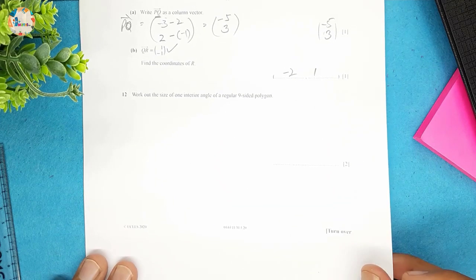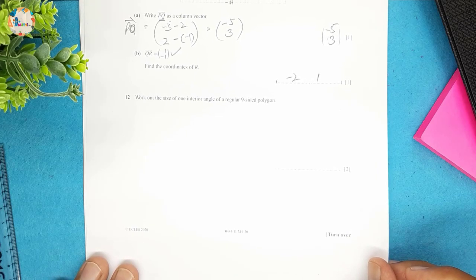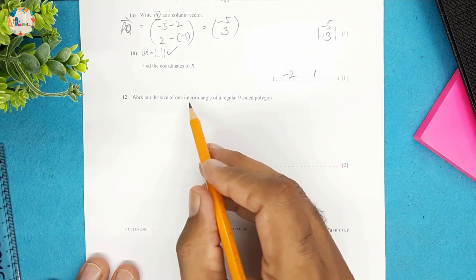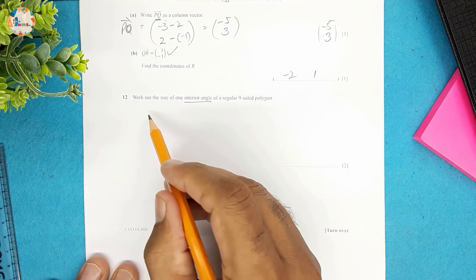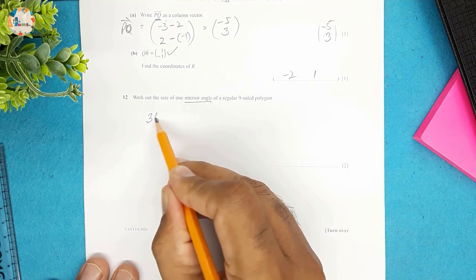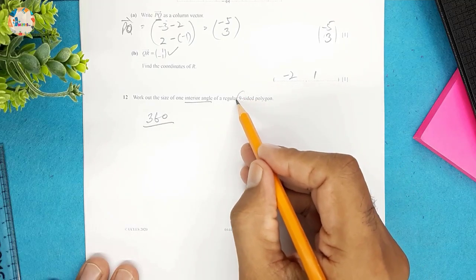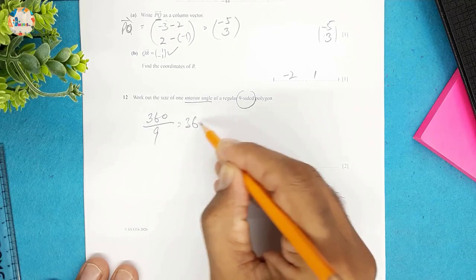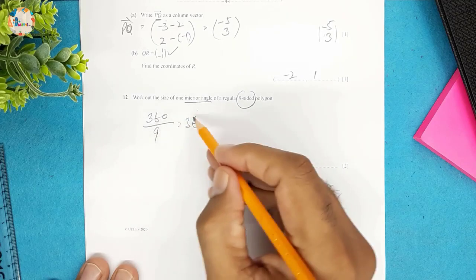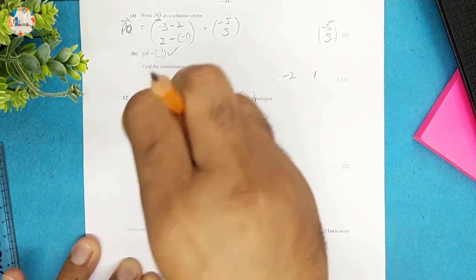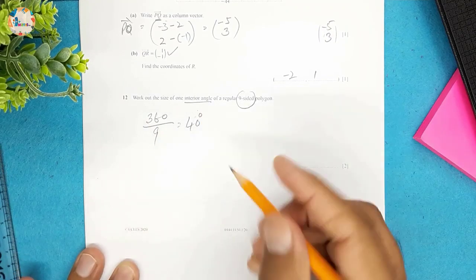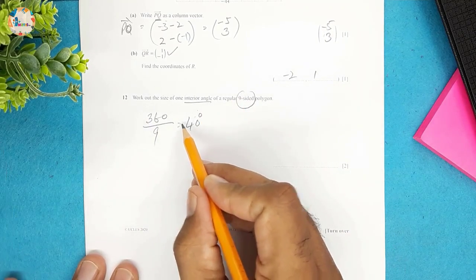Question number 12: work out the size of one interior angle of a regular nine-sided polygon. So interior angle we have to calculate. We write 360, the exterior angle total, divided by the number of sides, 9. 9 fours are 36, so this will be 40 degrees, which is the exterior angle.